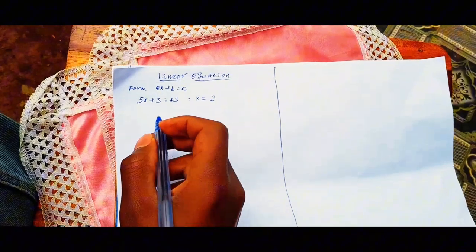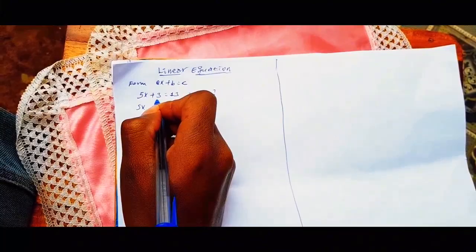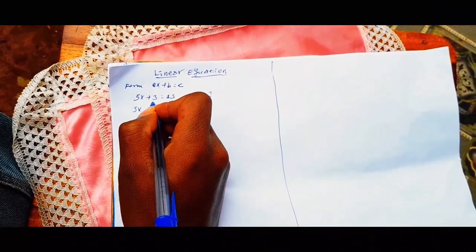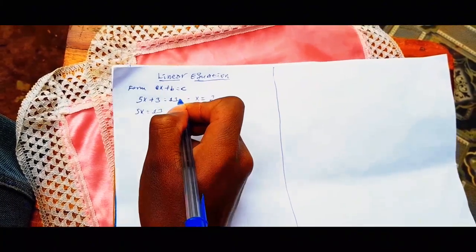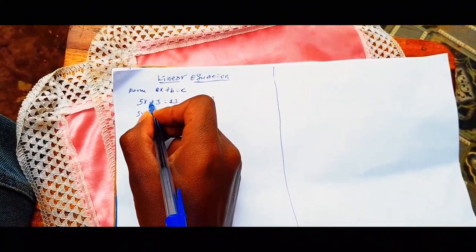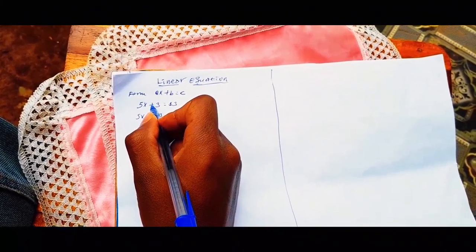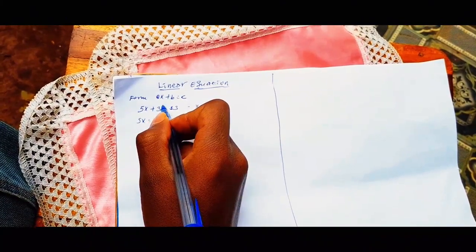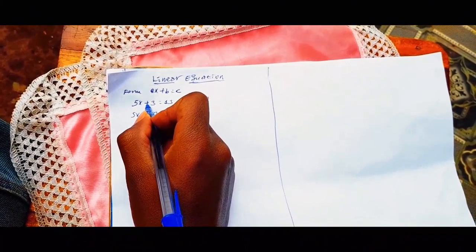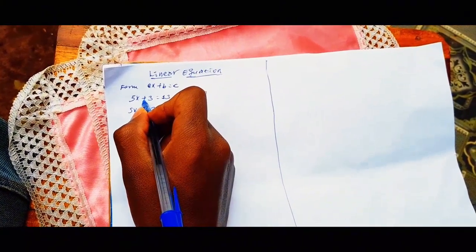When we find the value of x, 5x is equal to 13. When we transfer a sign to the other side, if it is positive, it becomes negative, and if it is negative, it becomes positive.